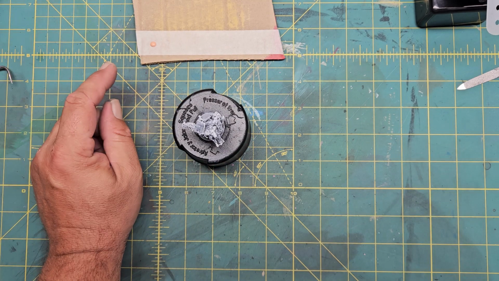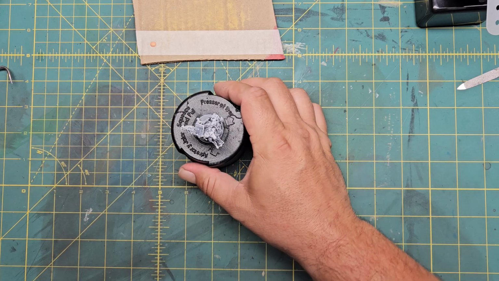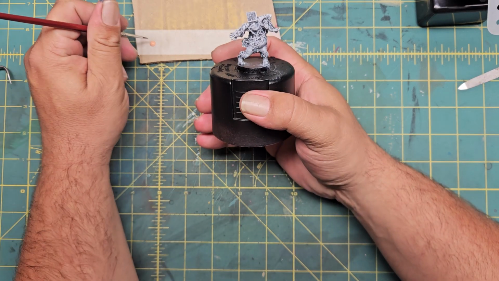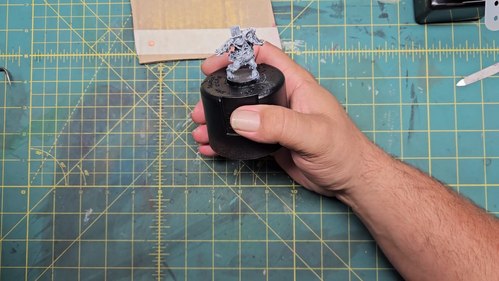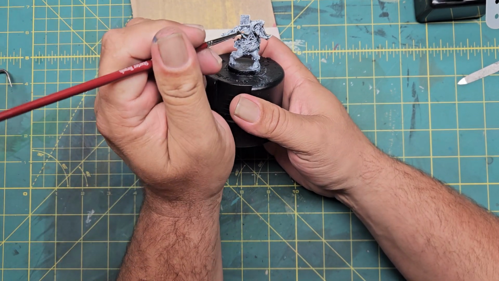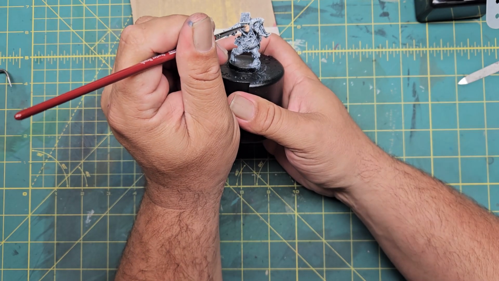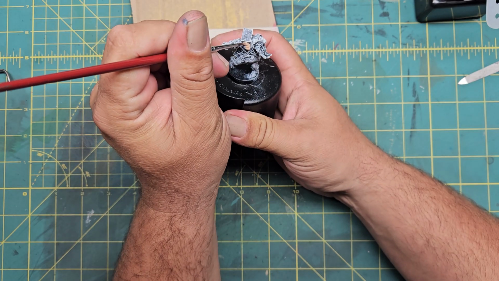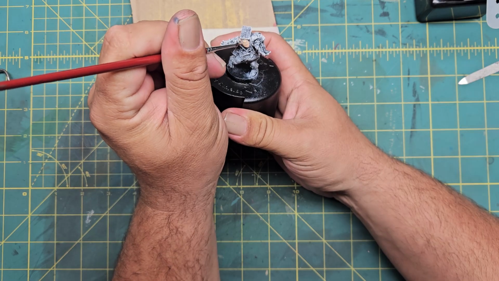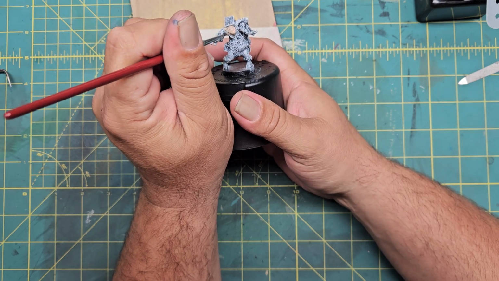So what I have here is a little bit of barbarian flesh from Army Painter. And I'm going to thin this out a little bit with some water. I'm going to do a really thin broken coat of that. Not a thick coat, but a thin translucent coat over all the flesh. And I'm not going to worry about getting into every little spot, because I don't want him to look perfect and good.